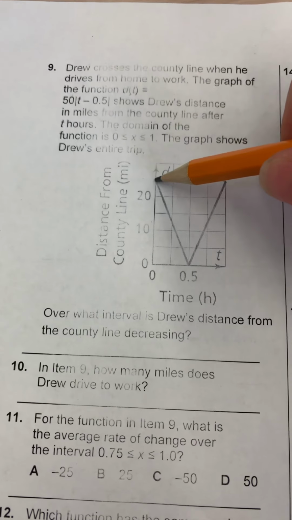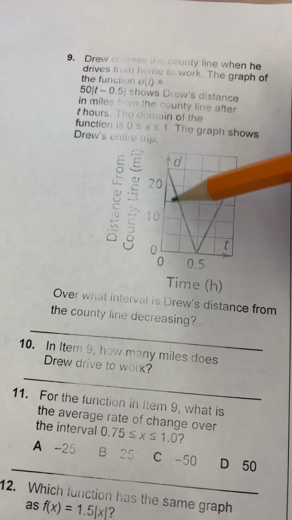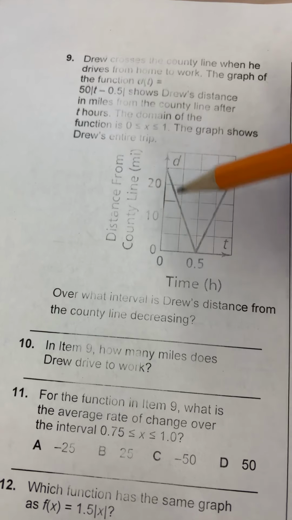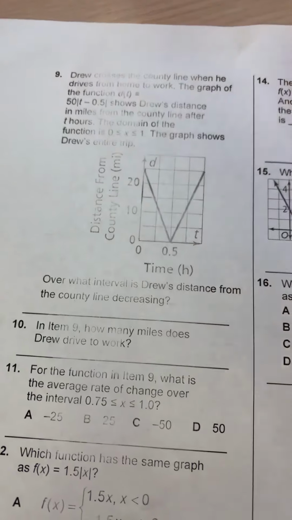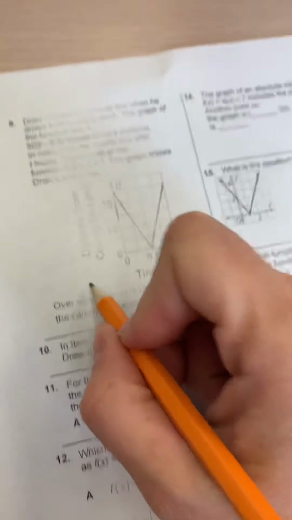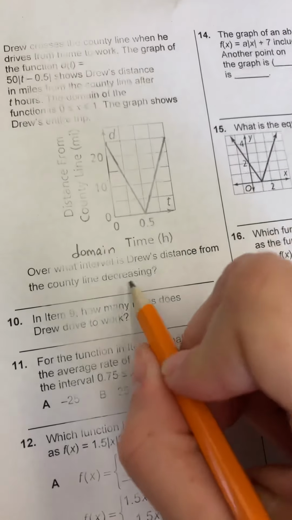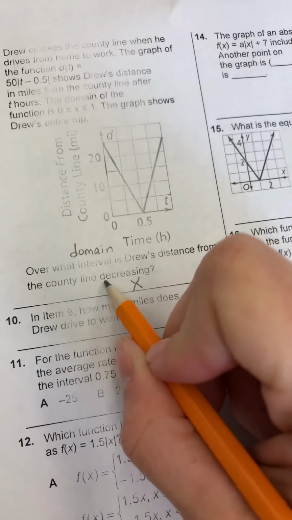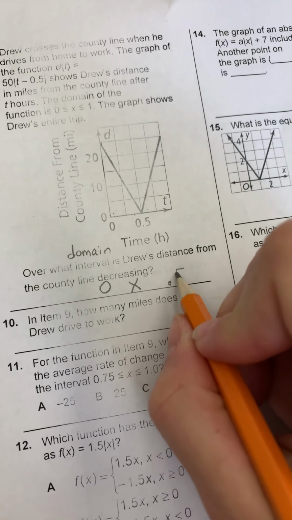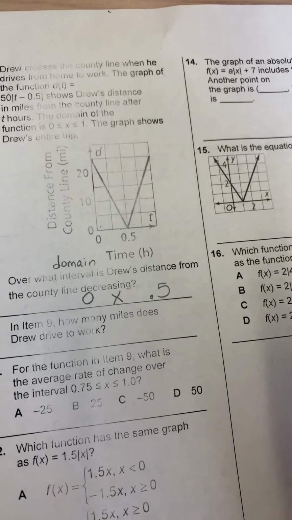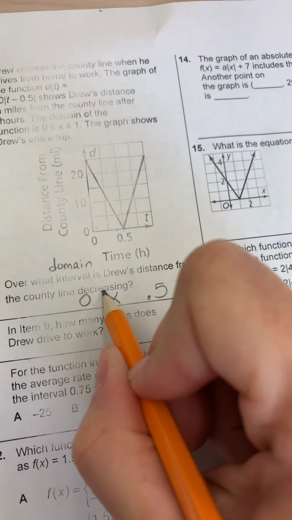So he's at home. He's driving to work. This shows his distance from the county line. So this piece here, his distance is decreasing from 0 to 0.5. And when it asks for interval, it's talking about your domain or your x values. And remember, you write that with the x in the middle. It's from 0 to 0.5. And both of those numbers are included. Well, I guess at 0.5, it's neither increasing nor decreasing.